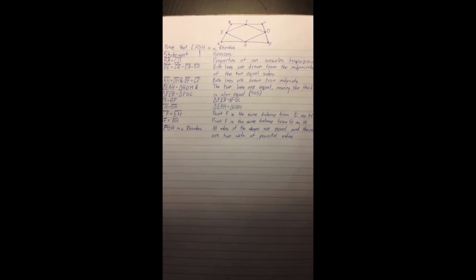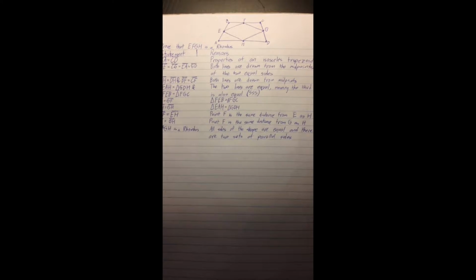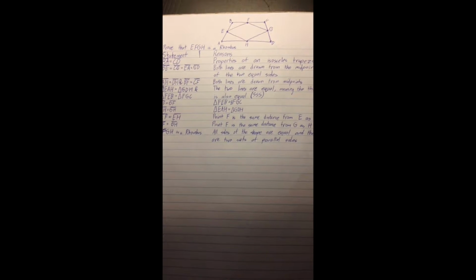And that's it. So here you have number 5, which is a proof asking to prove that quadrilateral EFGH within ABCD is a rhombus, given that EFGH are all midpoints of their sides. First thing you can say is line BA is equal to CD because of the properties of an isosceles trapezoid.